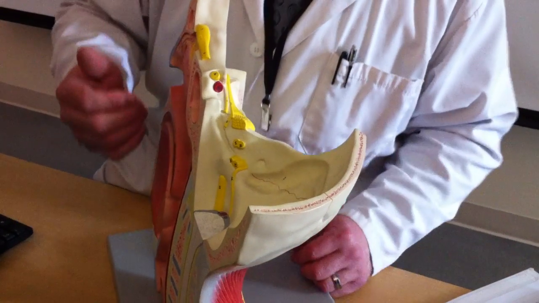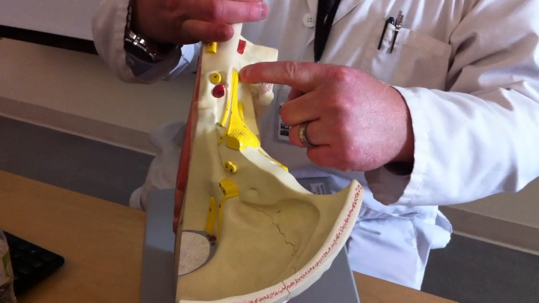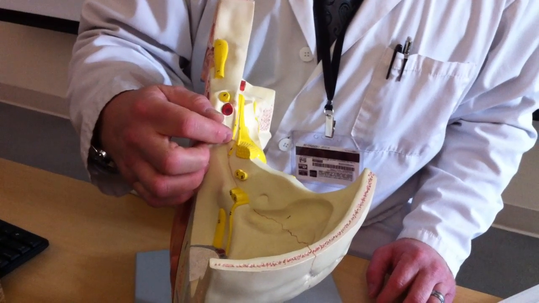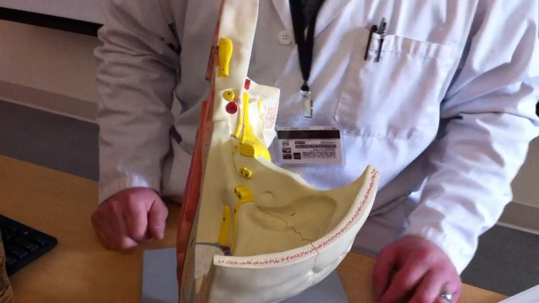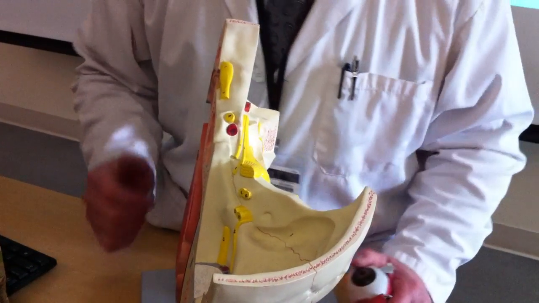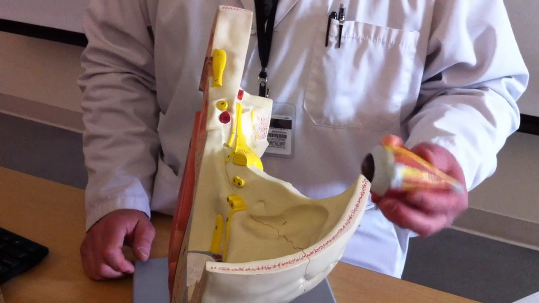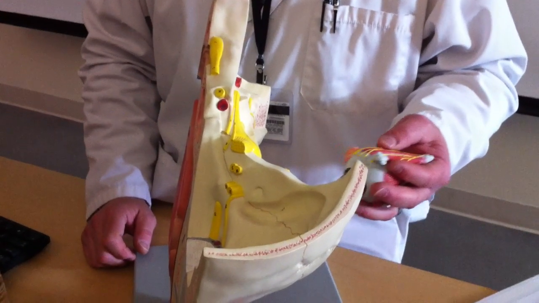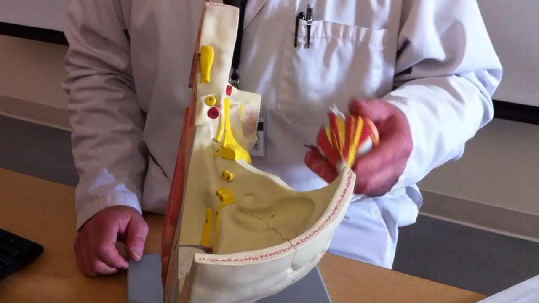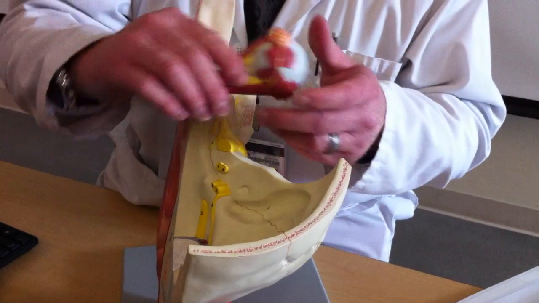The third cranial nerve, oculomotor, is seen right there. It goes through the superior orbital fissure and innervates various structures. It's a mixed nerve. Its parasympathetic fibers go to the ciliary bodies that allow for constriction of the pupil. The motor fibers go to 4 of the muscles of the eye: the inferior oblique, the medial rectus, the superior rectus, and the inferior rectus. Those have motor fibers through the oculomotor nerve, and proprioceptive afferents from them as well.